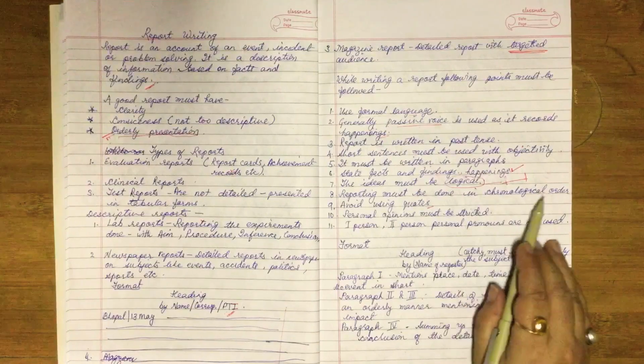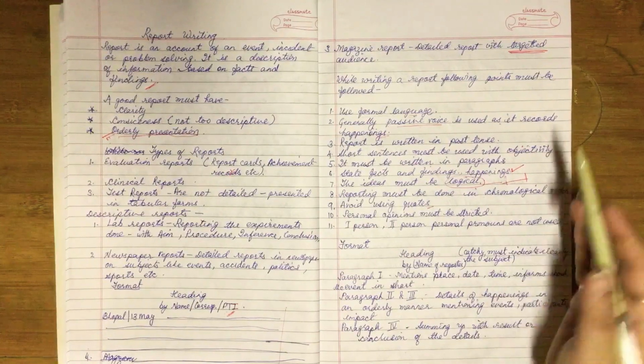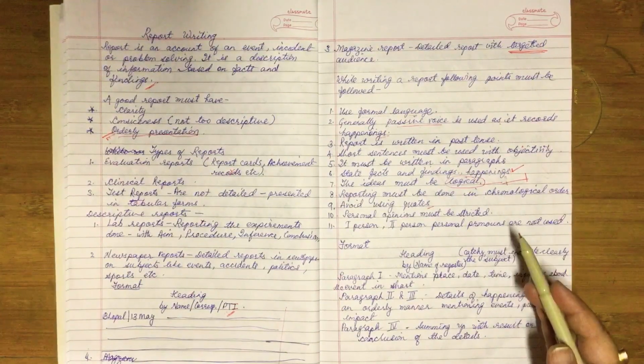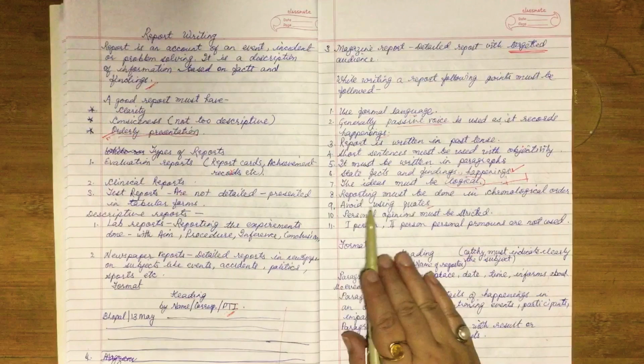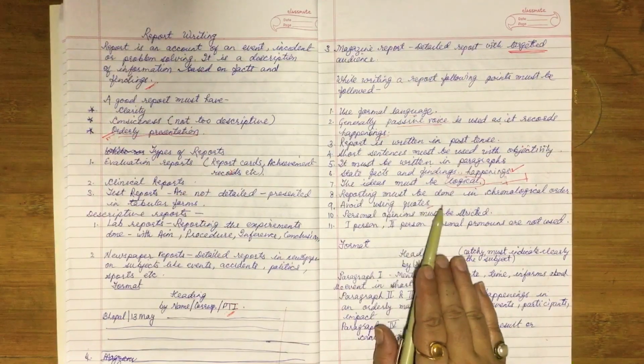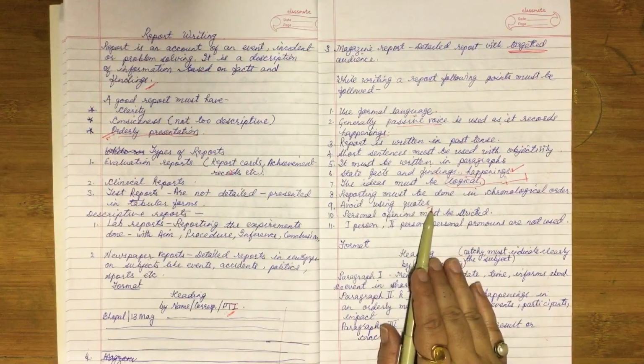Reporting must be done in chronological order in which the events took place, or the steps taken first should come first, and so on. In a report, quotes, sayings, proverbs must be avoided.